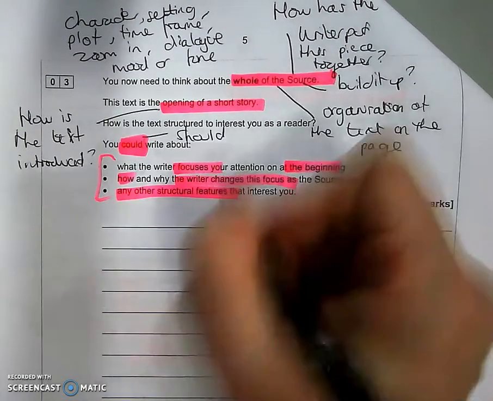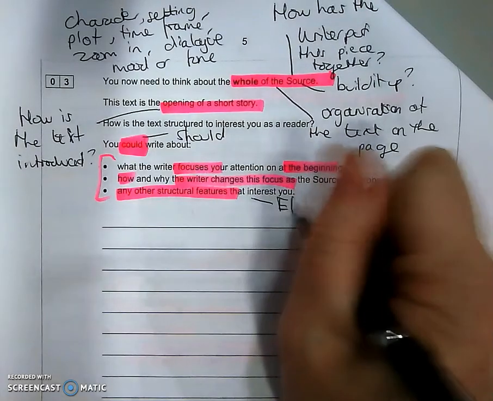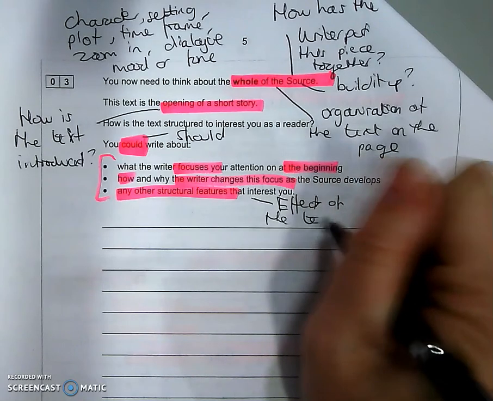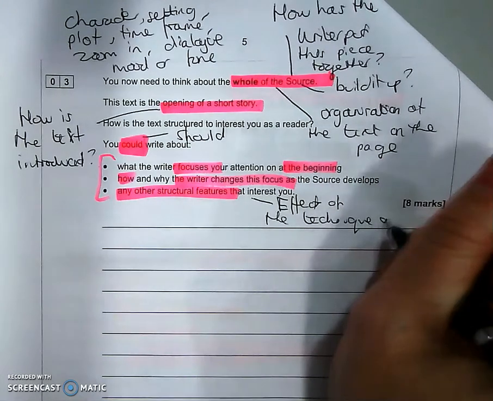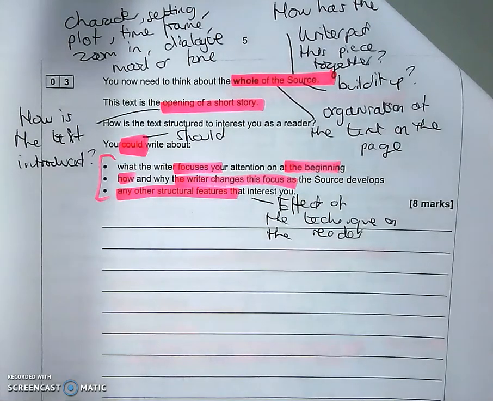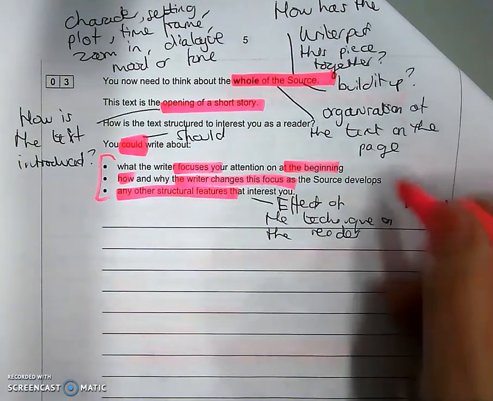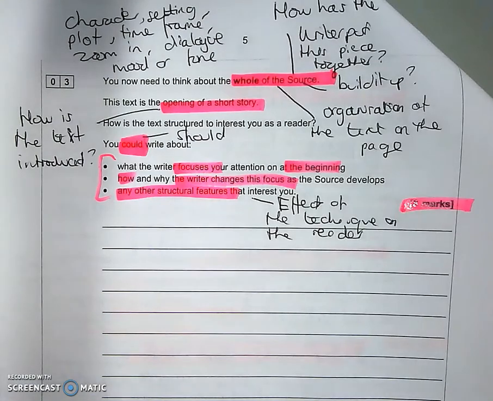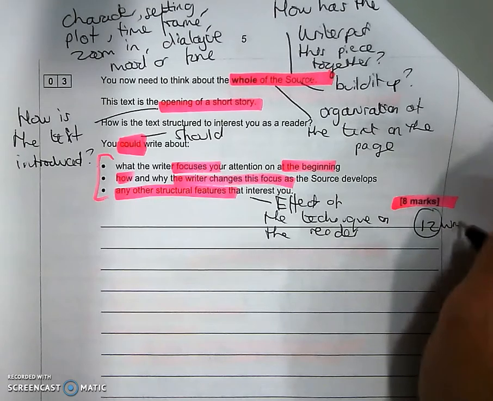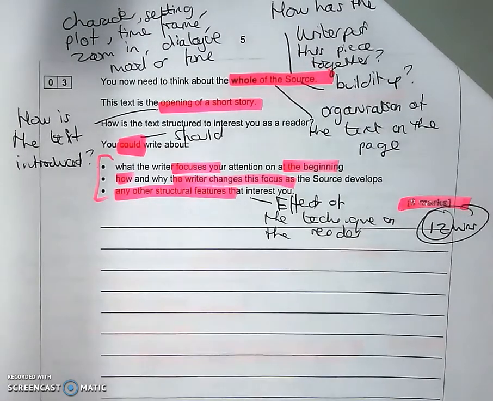Like with the language, we're very much interested here in the effect of the technique on the reader. Eight marks. Like the question before it, it's going to be worth 12 minutes in terms of writing it.